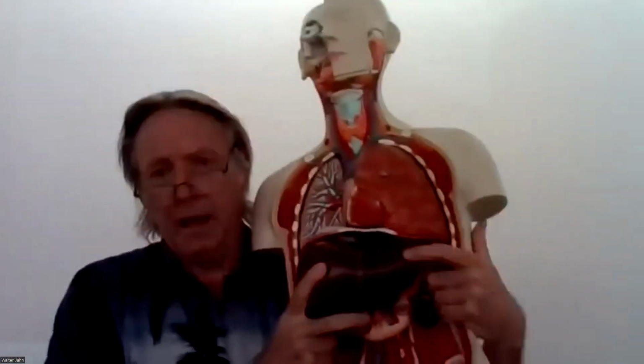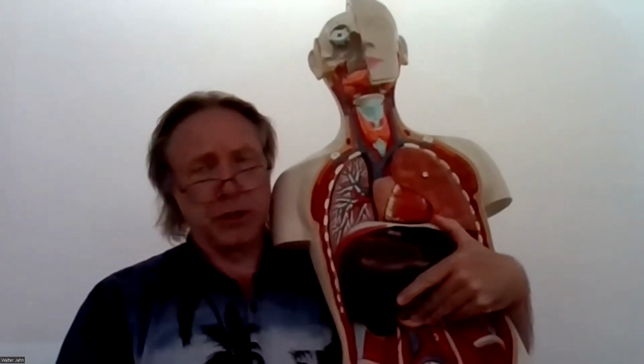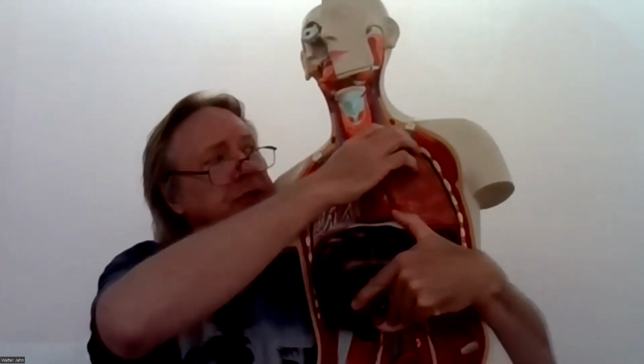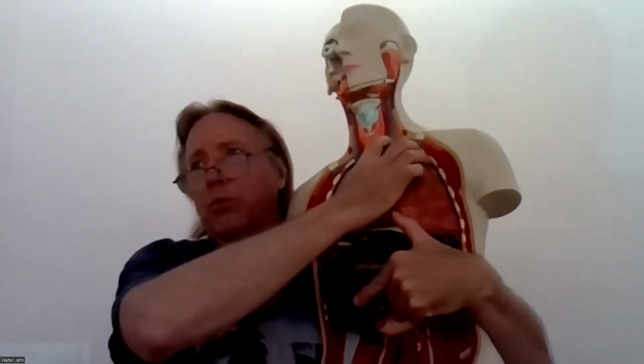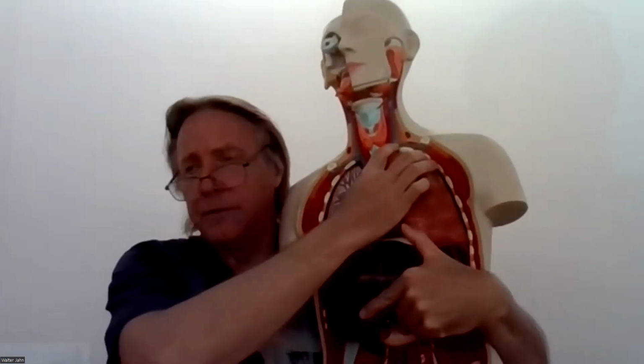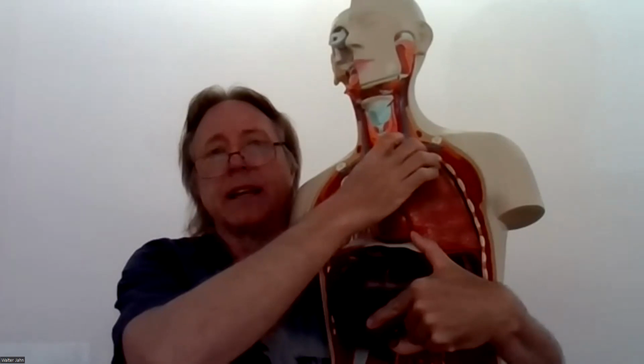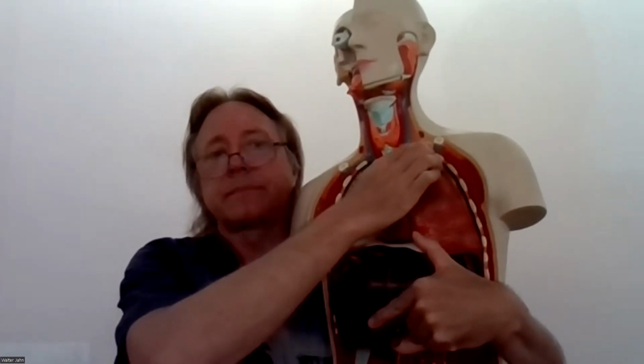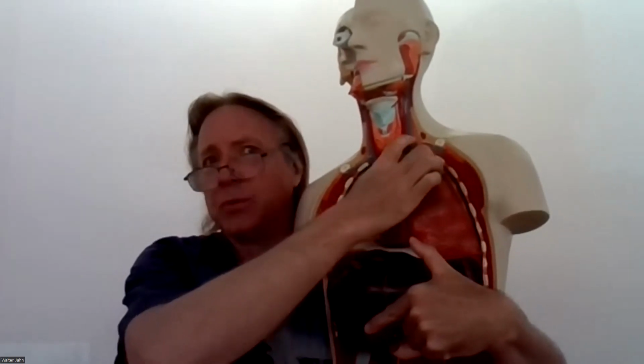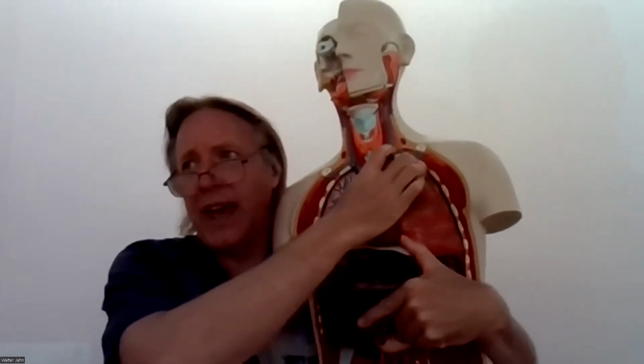The last part of the lymphatic system is, if you remember, when fluid leaves capillaries and doesn't return, it comes back through lymphatic vessels, which will end where the brachiocephalic vein forms. This is where the lymphatic trunks end up coming.